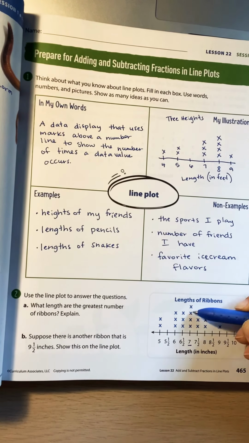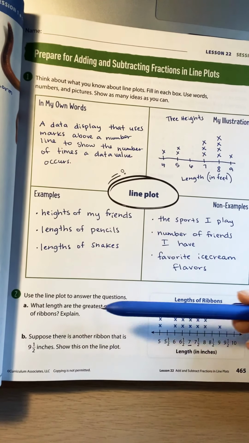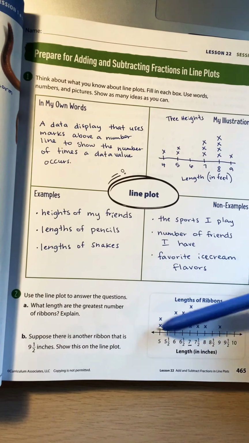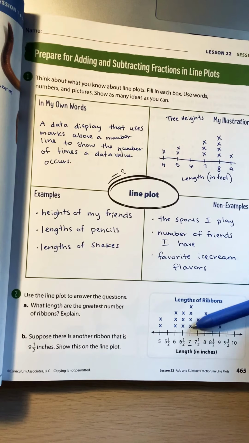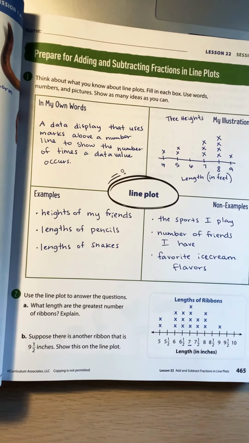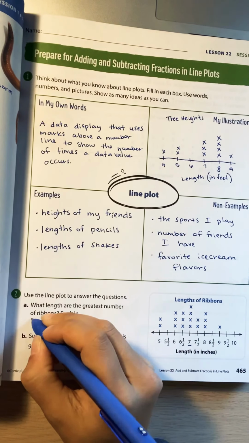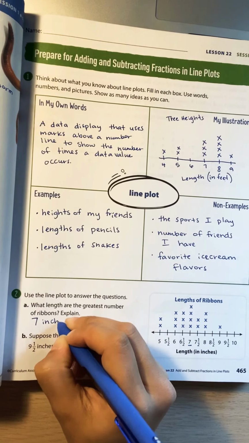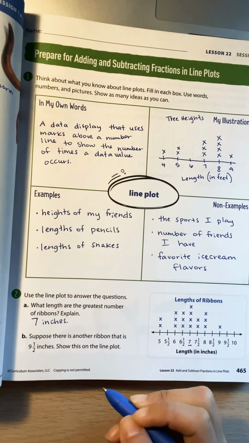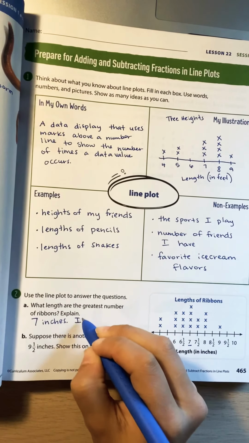There's 1, 2, 3, 4 ribbons that are all 7 inches. Okay, so it's not asking what's the greatest length, because that would be over here at 9. They're just asking what length are the greatest number of ribbons. So which number on here is greatest? Well, that would be 4 ribbons at 7 inches. 7 inches. Explain. It has the most X's.